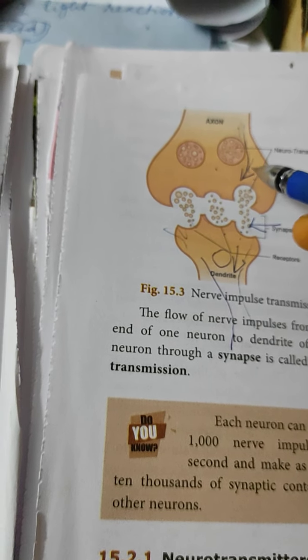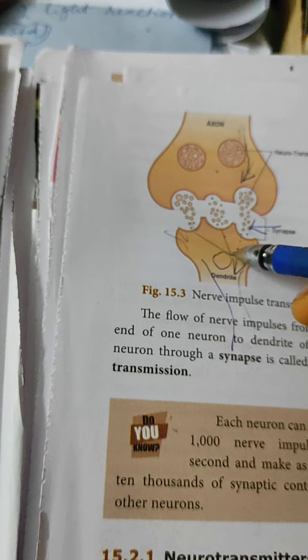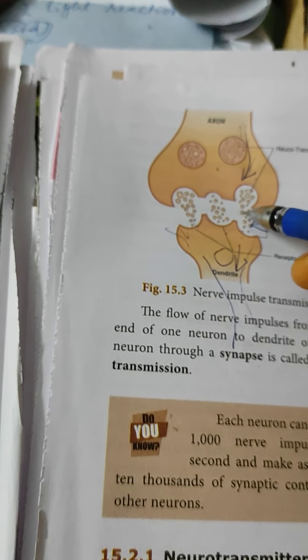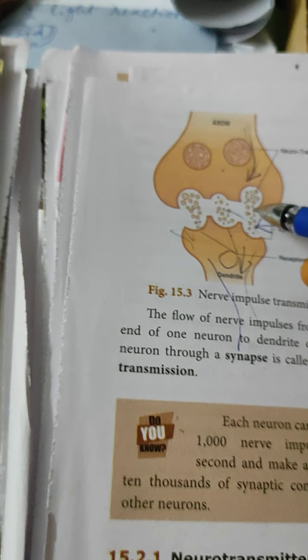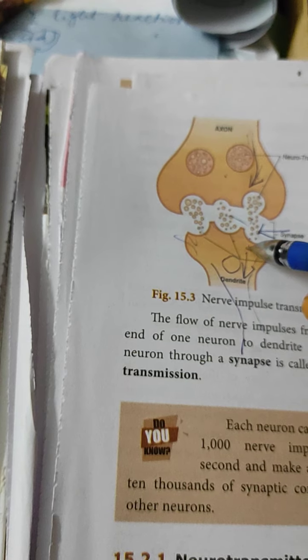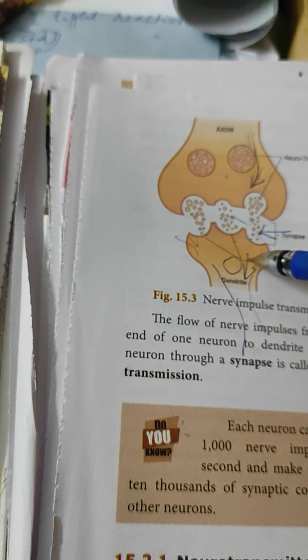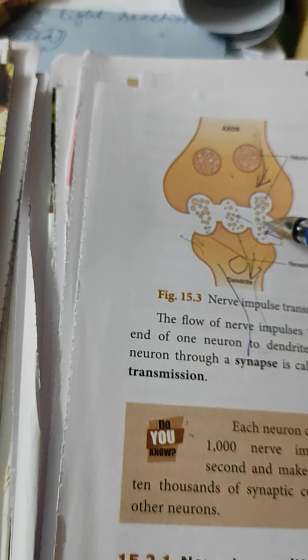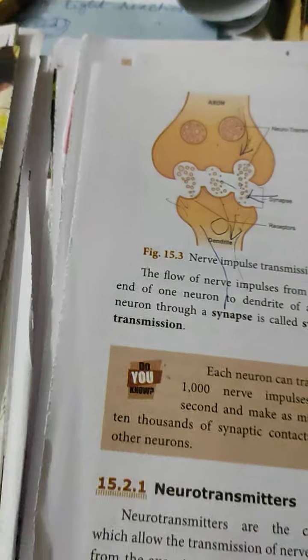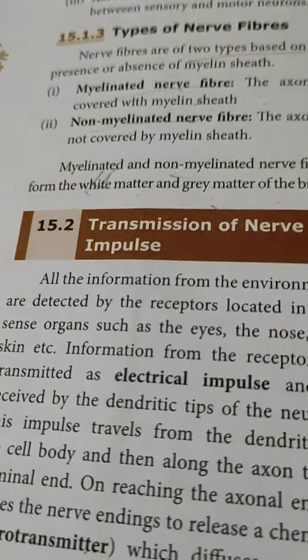So when it passes from one neuron to another, the electrical impulse will be converted into a chemical impulse, because here there is no neuron. Again the chemical impulse will transmit the impulse to the dendrites of the neighboring neuron. So electrical impulse to chemical impulse to again electrical impulse. In that way it will be transmitting and reaching the brain.